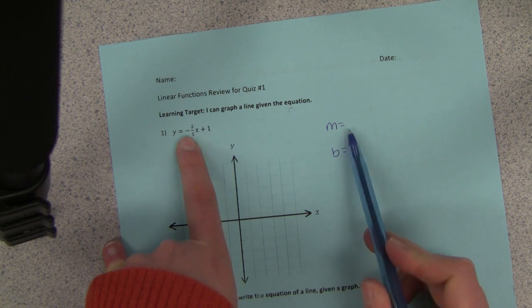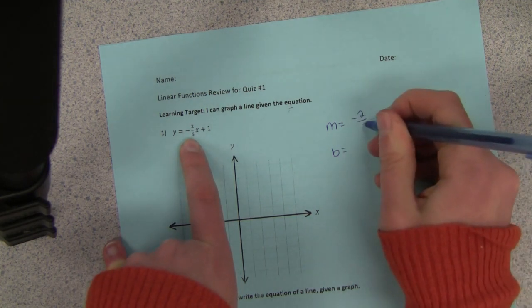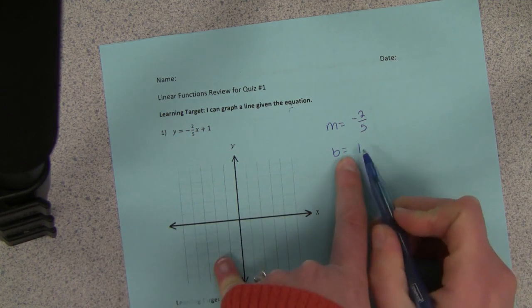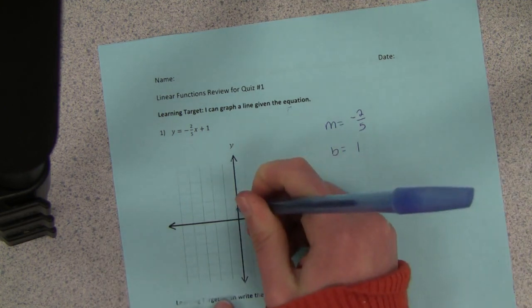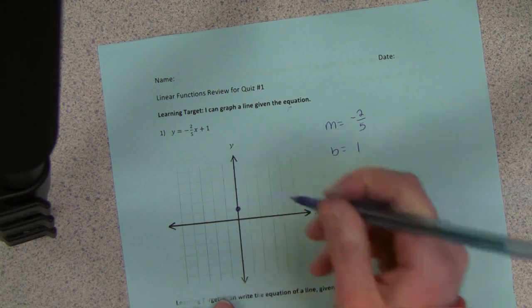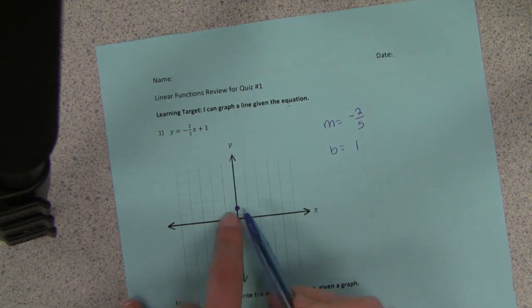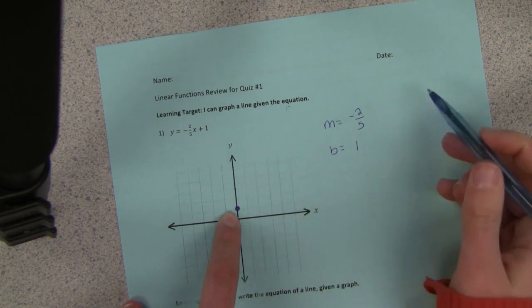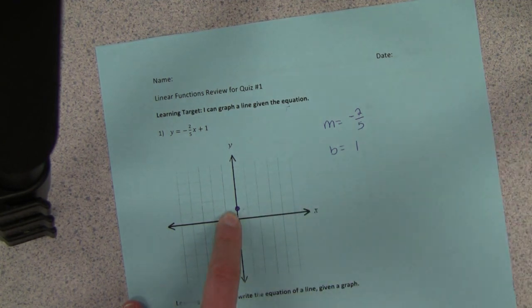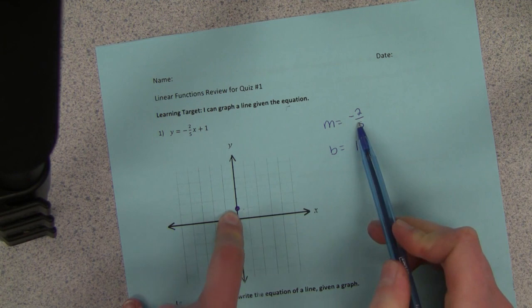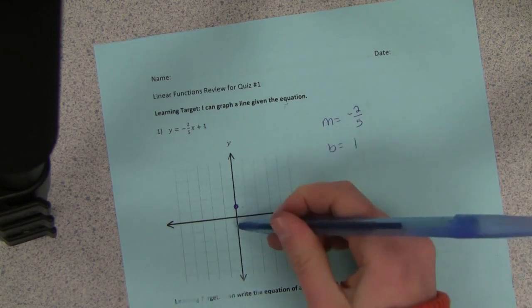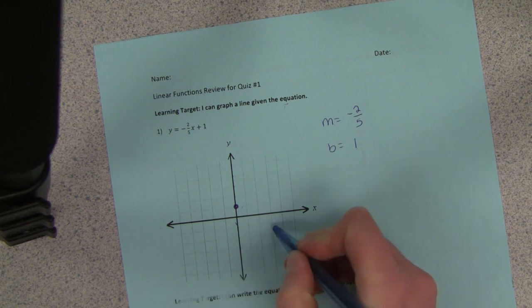Our slope in this case is -2/5, and our y-intercept is 1. This is my starting point on the graph. I'm going to start at the point (0, 1), because that's my y-intercept. Now, a negative slope means that to find my next point, using the slope, I need to go down 2 and to the right 1, 2, 3, 4, 5.